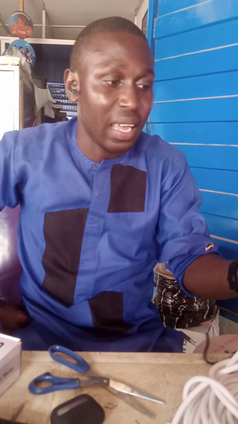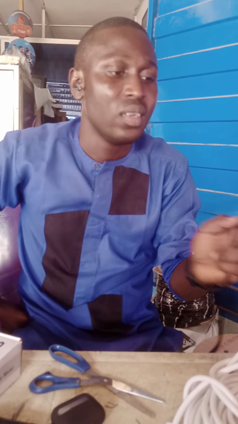What do you notice about this dielectric? You still have copper coatings, not like aluminum as in this case. Then you have your insulator or your separator here. Then what do you notice about the inner cable? It's also strands like the outer conductor.